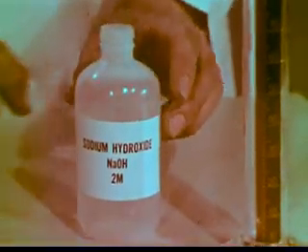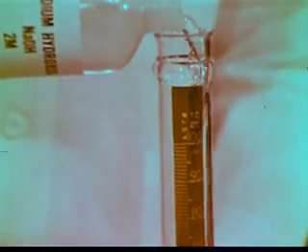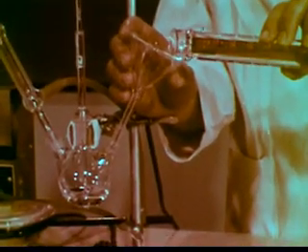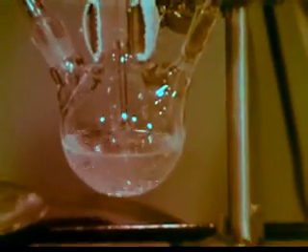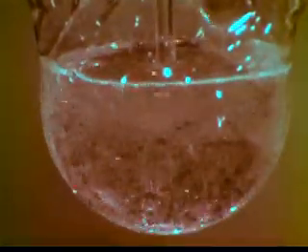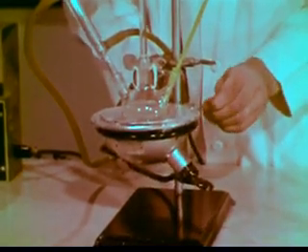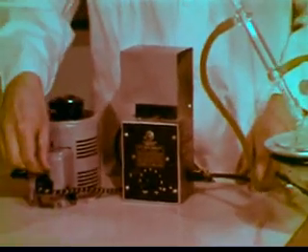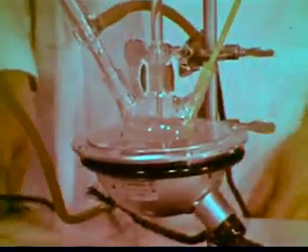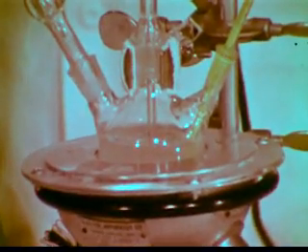The second reactant is a water solution of sodium hydroxide. It too is measured. The sodium hydroxide is then added to the reaction flask. Note that the two reactants do not mix readily. An electric heater is placed around the flask, and the stirrer started to ensure even heating. Prior experiments have shown that a temperature of about 80 degrees is desirable.